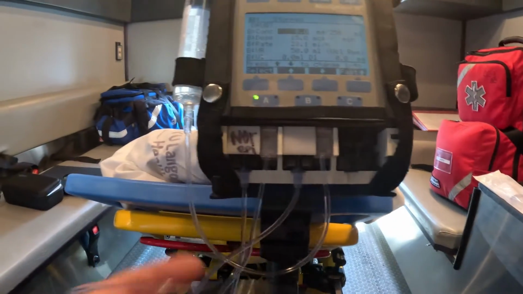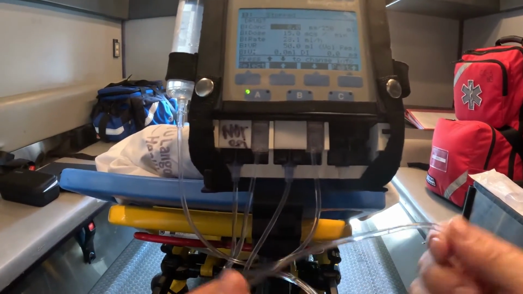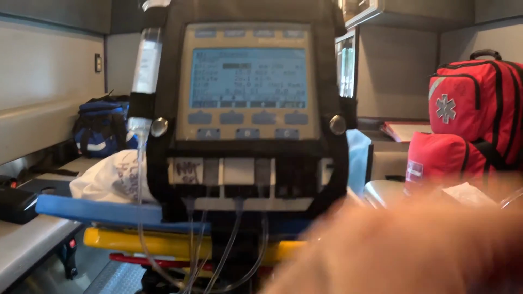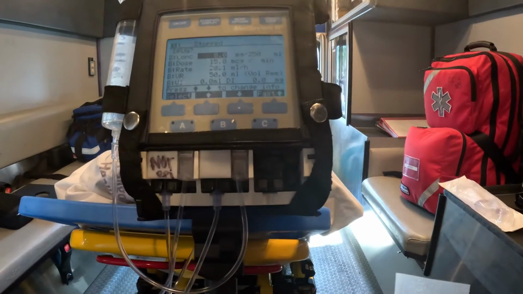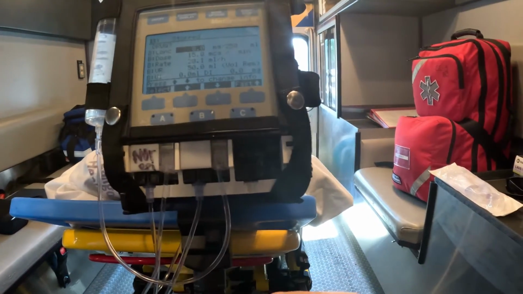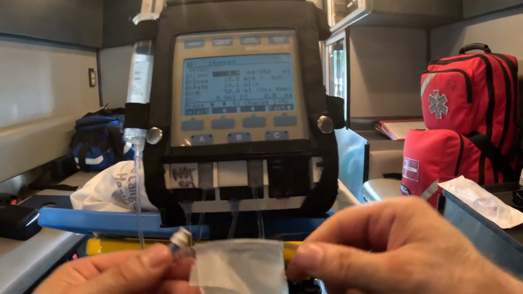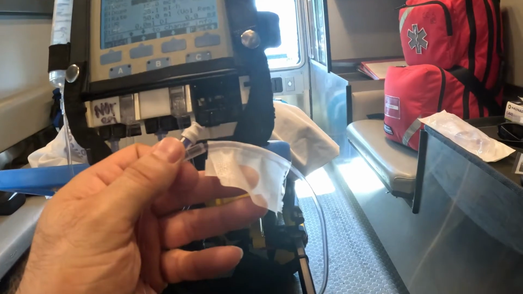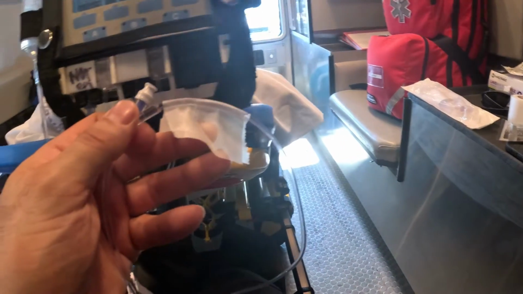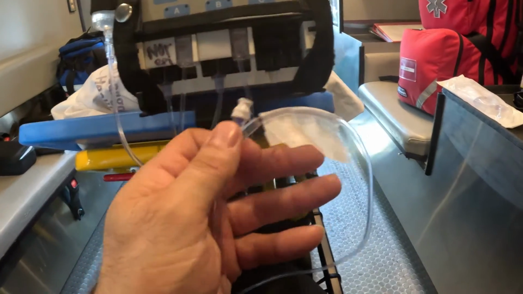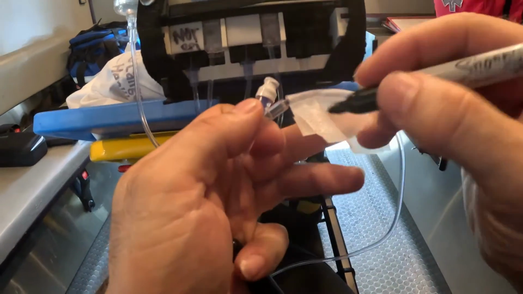The next thing I usually like to do before I connect this to my patient, I always take a tape, and always on this end, I put the tape where there is a port, like so. I put the tape, and again I want to make sure we know exactly what's infusing here. So I'm gonna say no epi.